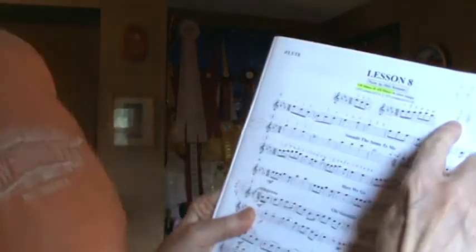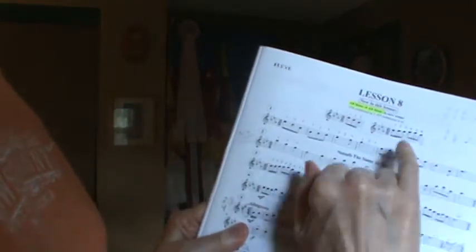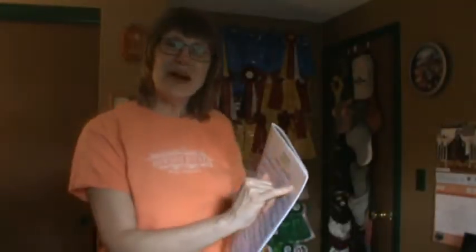Now we're going to have 3-8 and 6-8. Notice there's an 8 on the bottom. The 8 on the bottom means an eighth note equals 1. Okay, think about that for a second. So now remember the nickname for an eighth note is T.